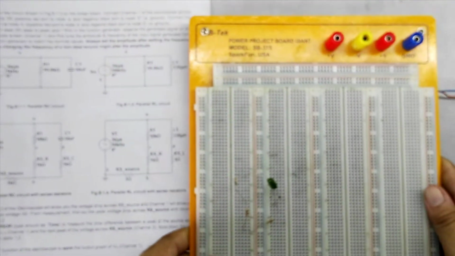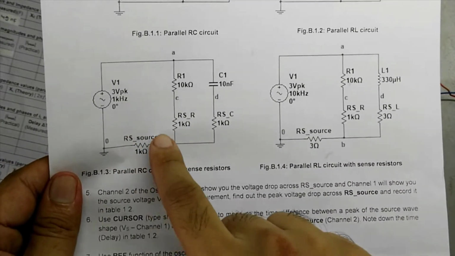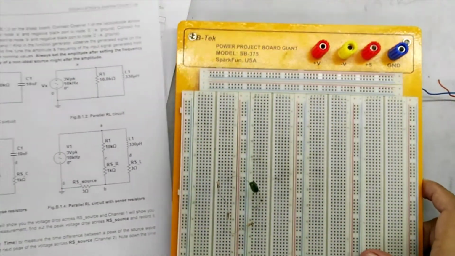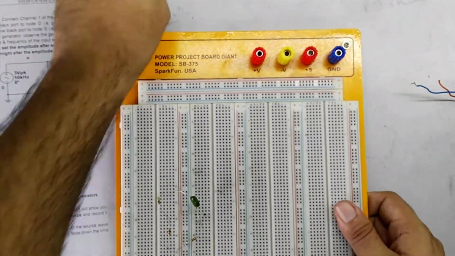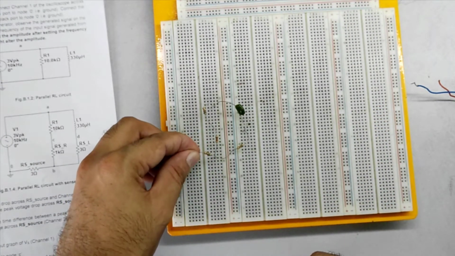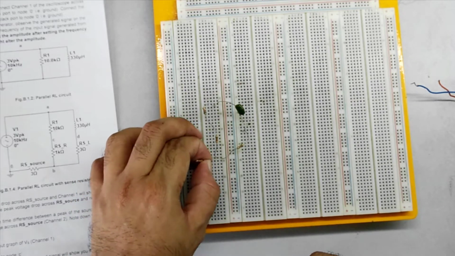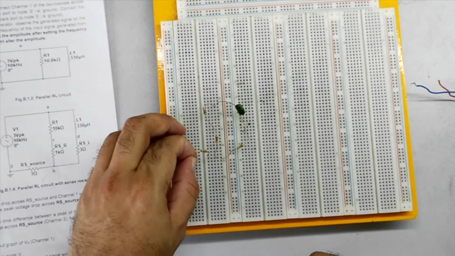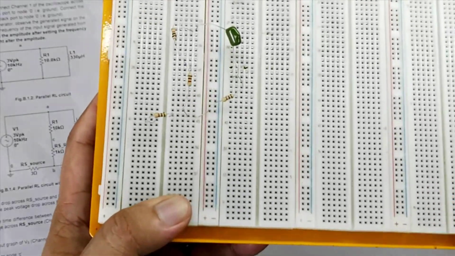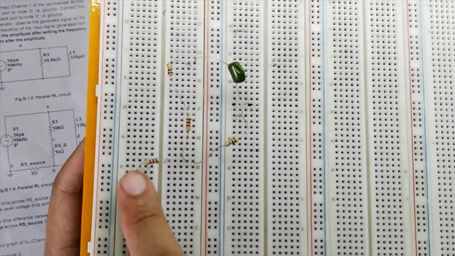So now we will attach this 1K resistance in series to these two branches. I can do that by doing this. So now we have attached the 1K sense resistor for the source over here.